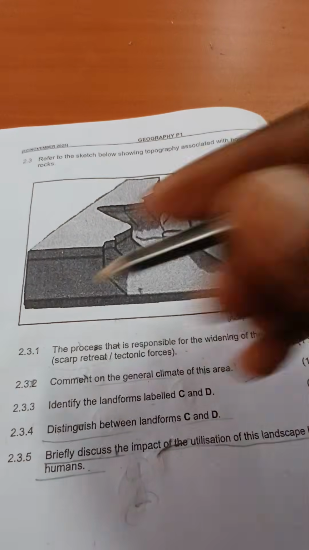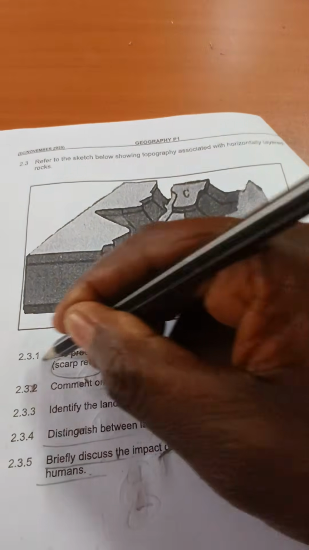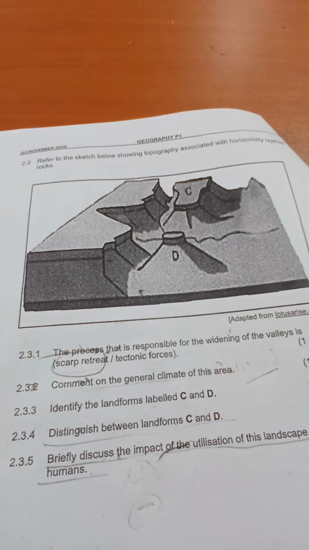Of course, a Karoo landscape started off as a canyon landscape, then graduated to a Karoo landscape. When we have got these landforms, we call it a Karoo landscape. Let's go to it now. The process that is responsible for the widening of the valley is your scarp retreat.